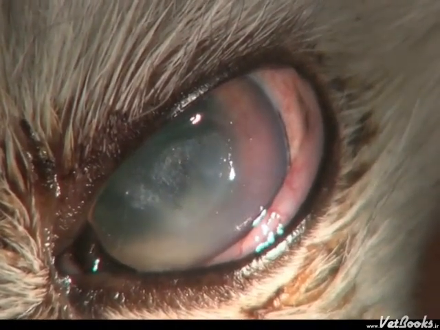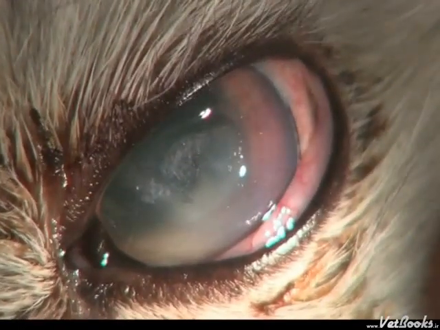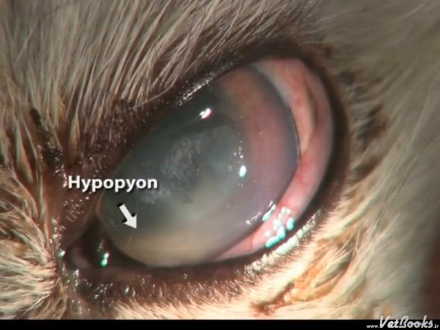Accumulation of inflammatory cells within the anterior chamber is known as hypopyon. Note that the cells often settle ventrally. In this case, uveitis was secondary to an infected corneal ulcer.